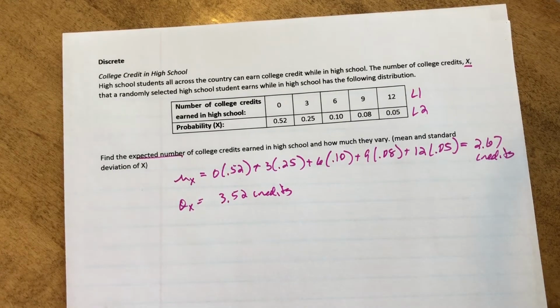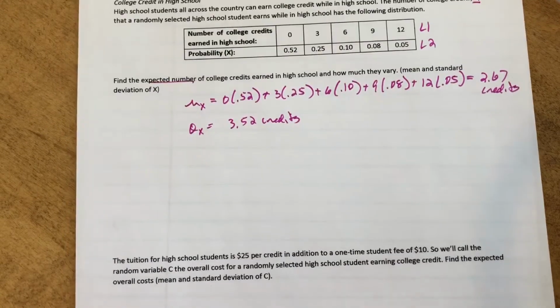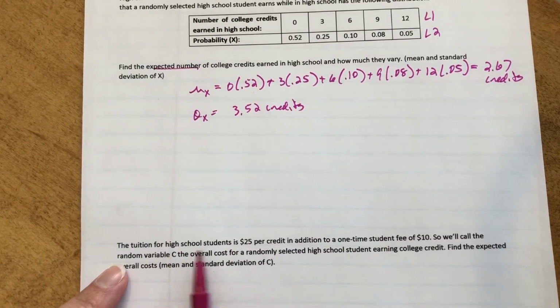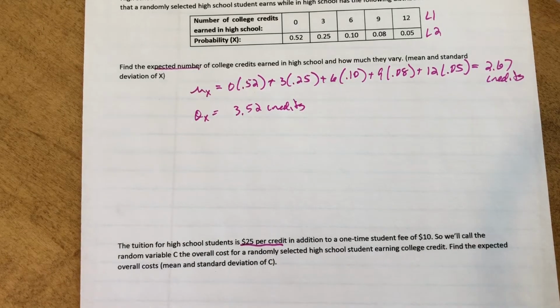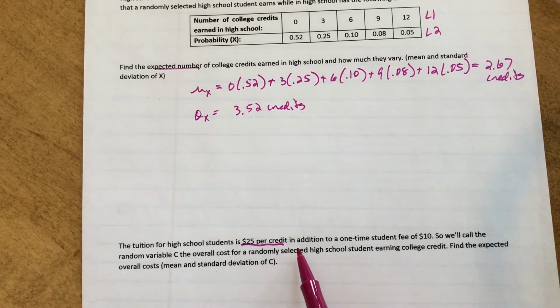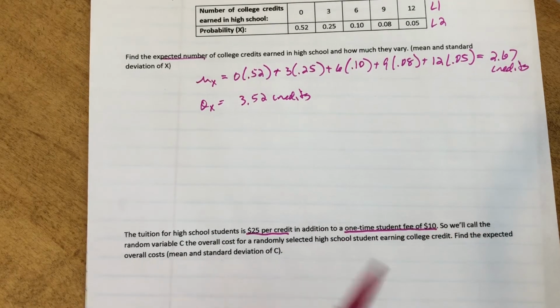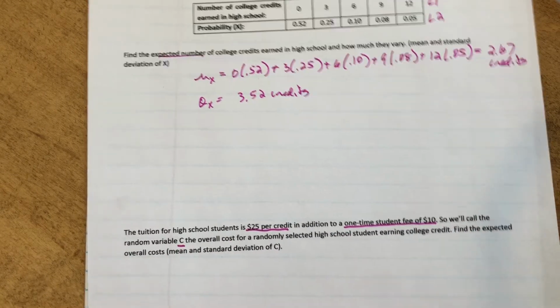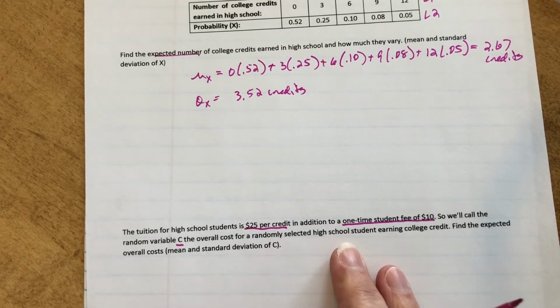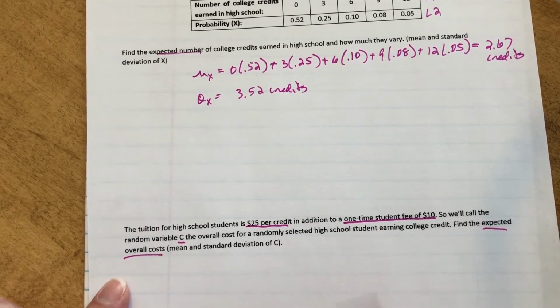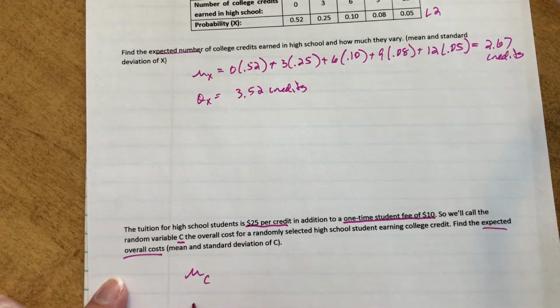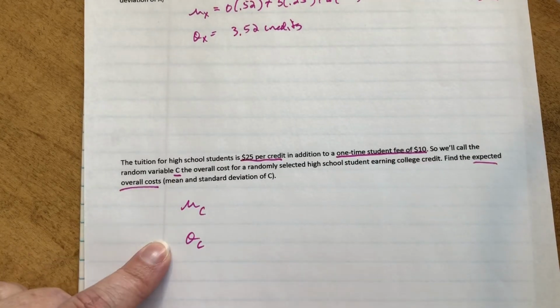Now that's just a straight expected value. There's no transformation. Here's how I want to transform it. Now the tuition for high school students is $25 a credit, which is a deal, in addition to a one-time student fee of $10. So we'll call the random variable C the overall cost for a randomly selected high school student to earn college credit. So let's find the expected overall cost. I want to find the mean of C and the standard deviation of C.